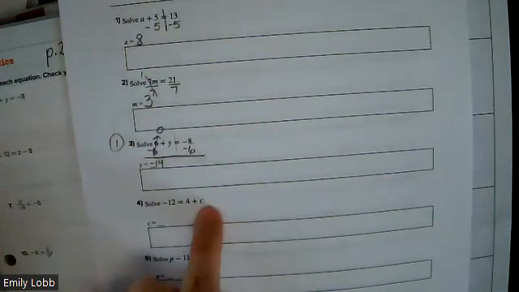All right. Now, they're throwing us a curveball here. Our letter is now moved to the other side, so we've got to pay attention to what is happening to the letter. It's not going anywhere. How do we get it by itself, though? Divide or subtract. Subtract what? 4.